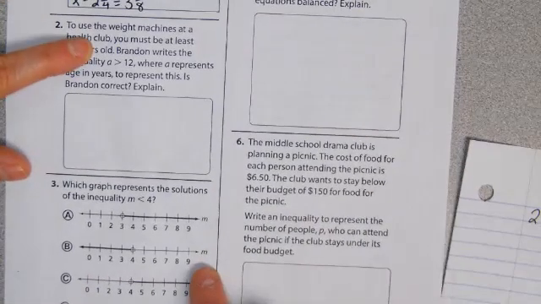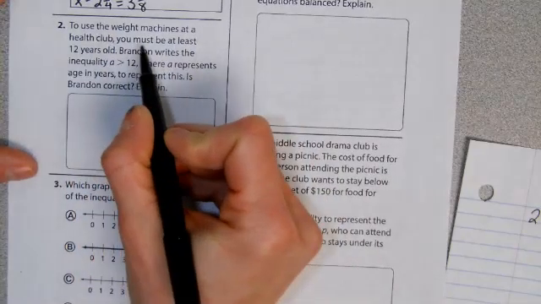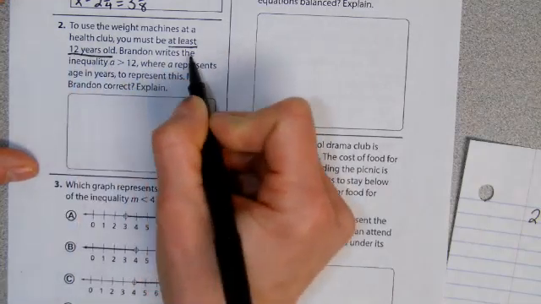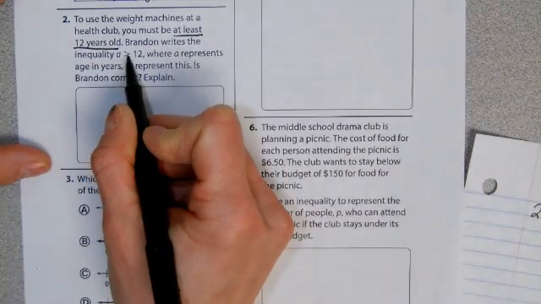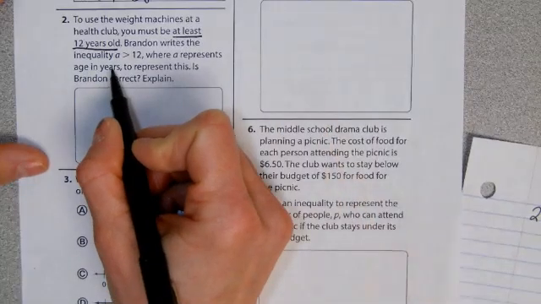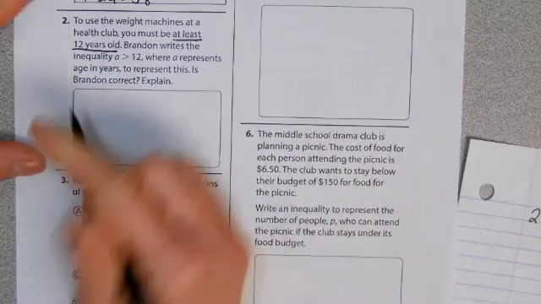Number 2 on our review says, to use the weight machines at a health club, you must be at least 12 years old. Brandon writes the inequality A is greater than 12, where A represents age in years, to represent this. Is Brandon correct? Explain.